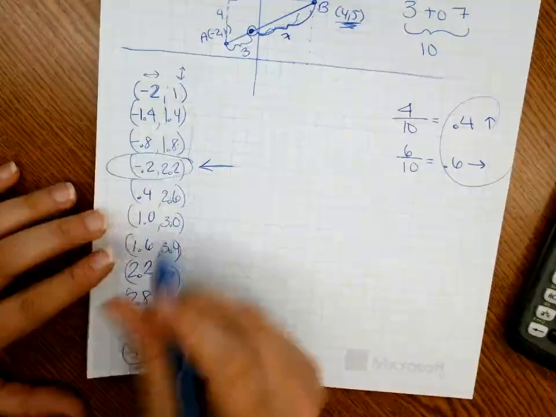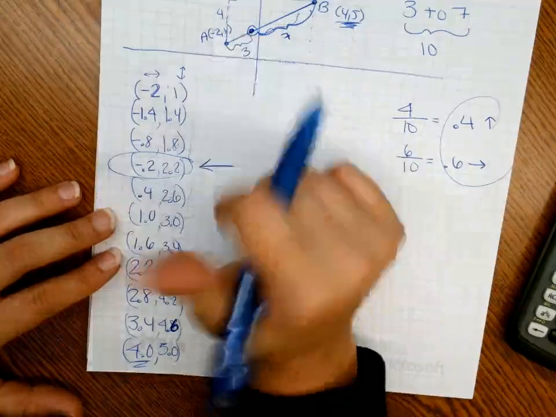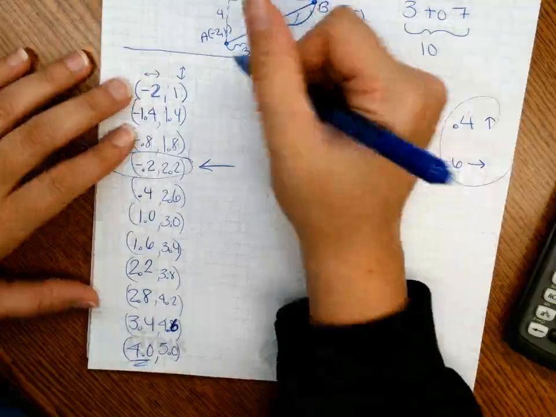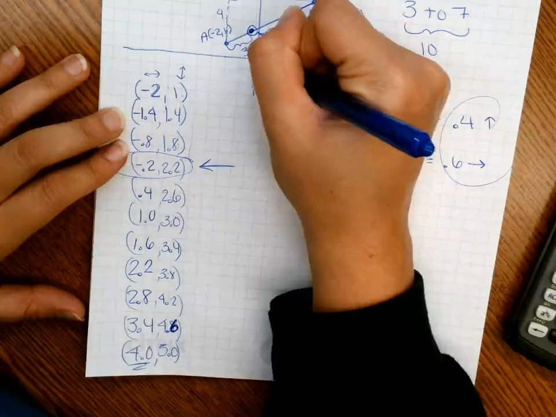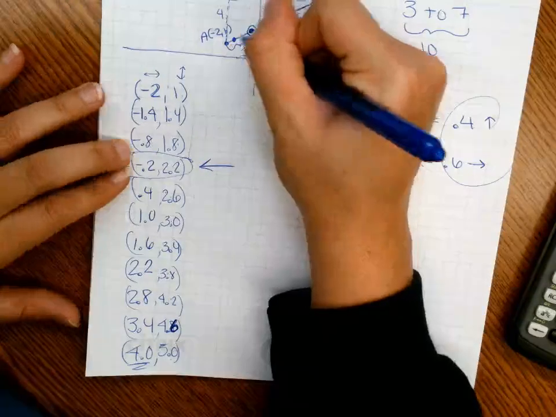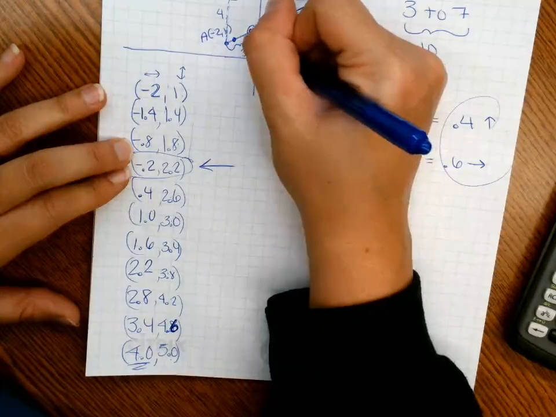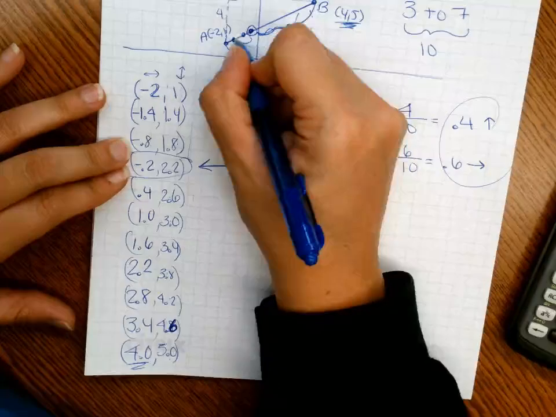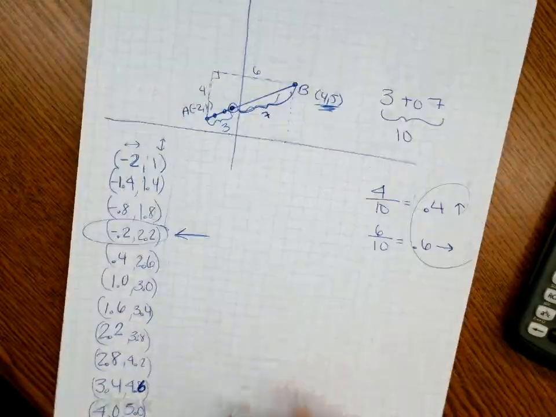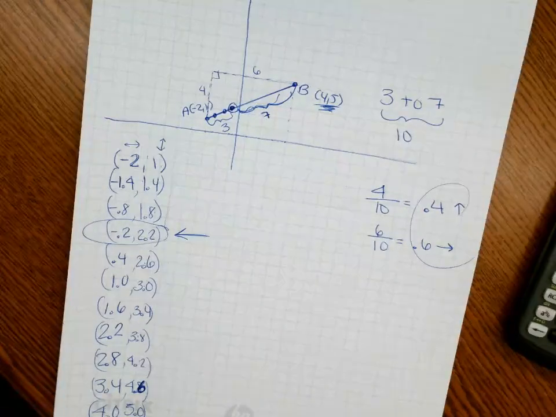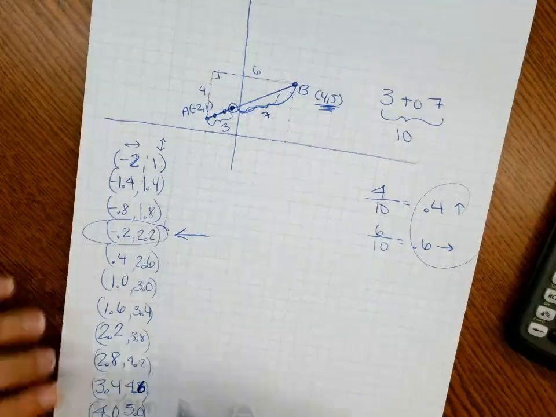So if you actually put in all these dots, you'd have 3 segments here. So there's 2 dots within here. You'd have negative 2, comma 1, negative 1.4, 1.4, negative 0.8, 1.8. Right? So you have 1, 2, 3 segments. And then 7 segments fit in here if you actually add in all those dots. Does that make sense? And that is how you partition segments.